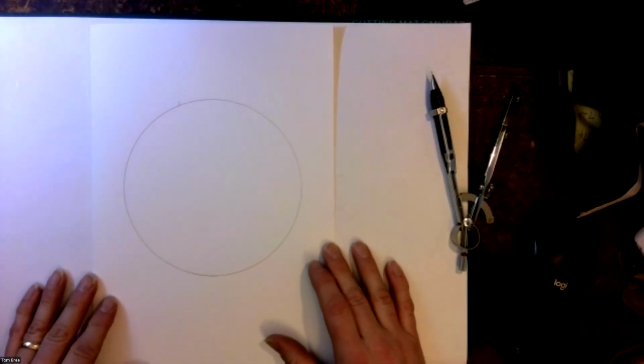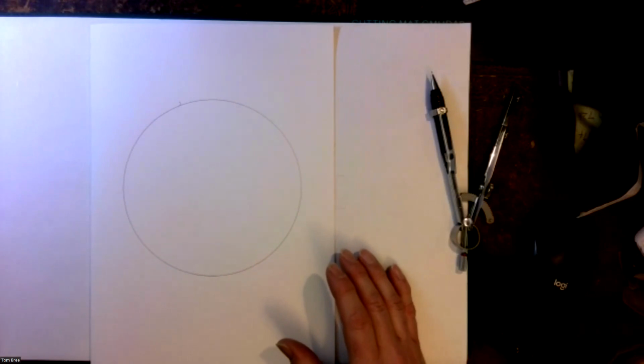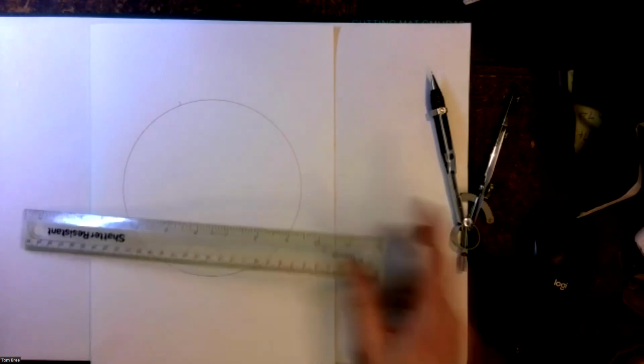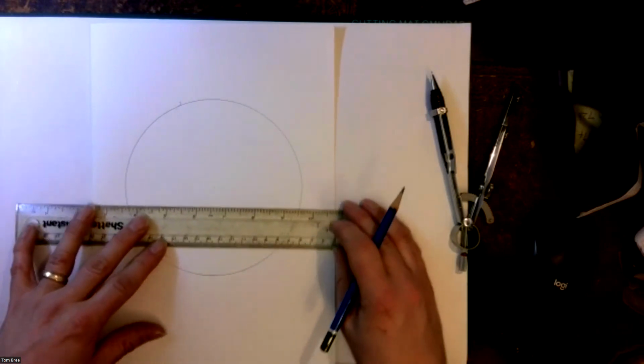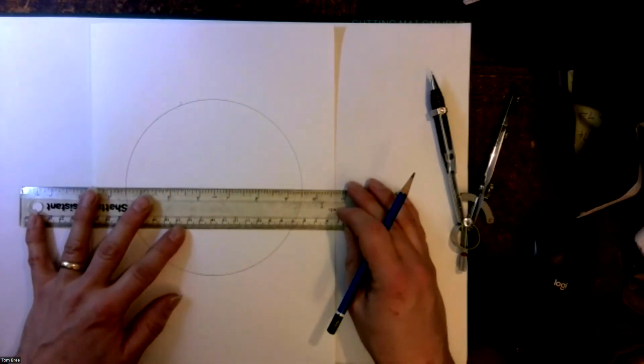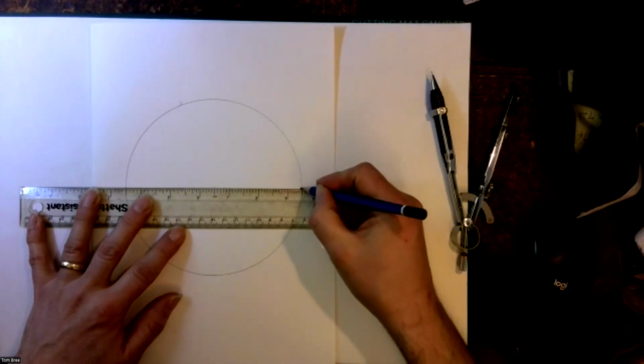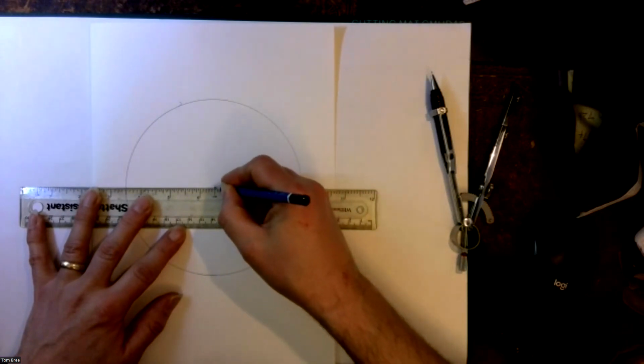Right. So in fact, I'm going to show you that whole square root of 5 plus 1 within this actual division of the circle. I'm going to place a horizontal line through the center of the circle. That's really the key thing.